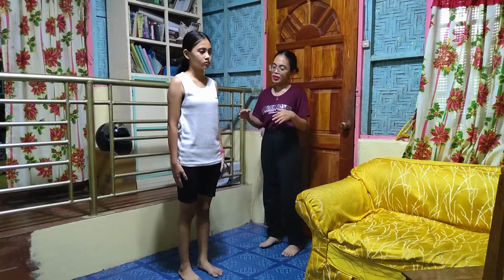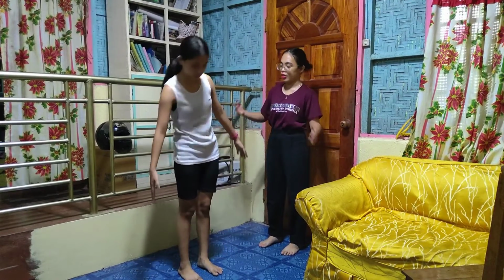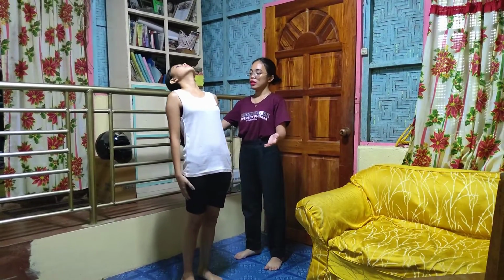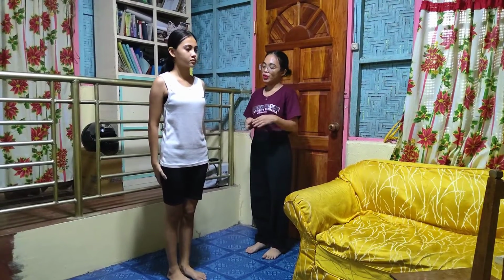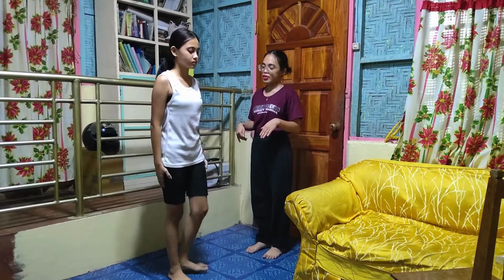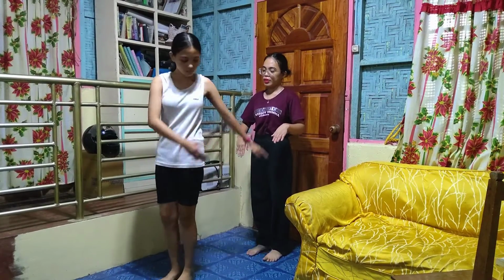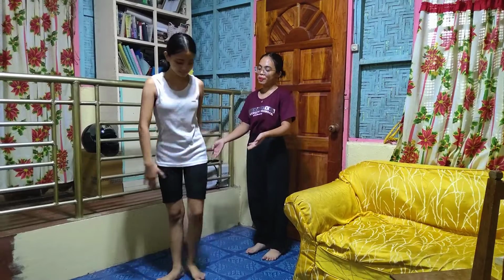Can you please move from side to side, then the other side. Can you hyperextend your back? Thank you. And can you please rotate your body away from your hand? Place your body like that. The other one. Thank you. So the patient performed the movement at normal range of motion.